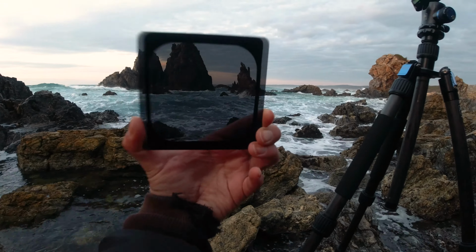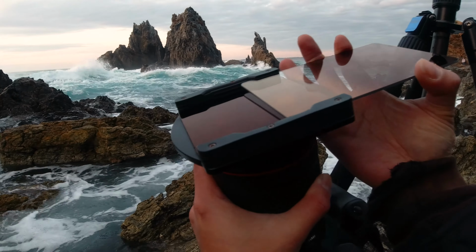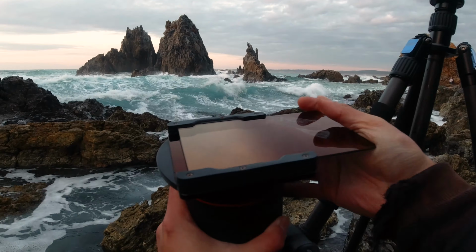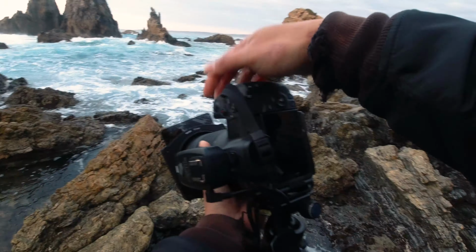This slots underneath here at the bottom. So let me slot this here. Making sure that the lens is completely covered. So the ND filter goes underneath, and then after that, the graduated filter goes on top. And there you have it, ready to go.